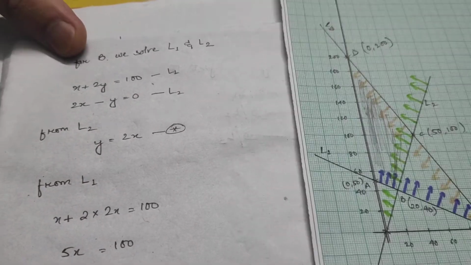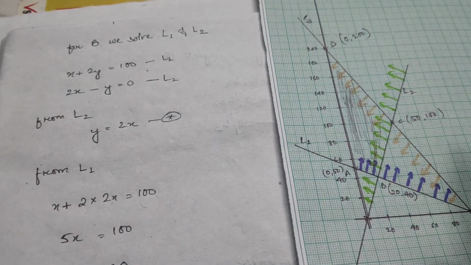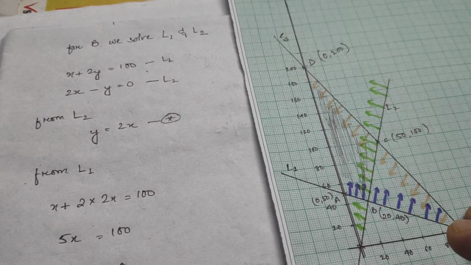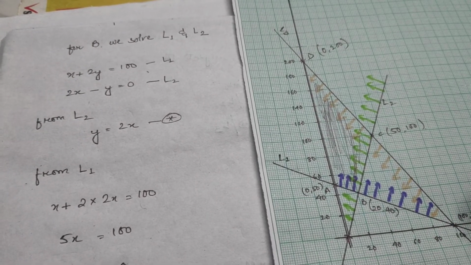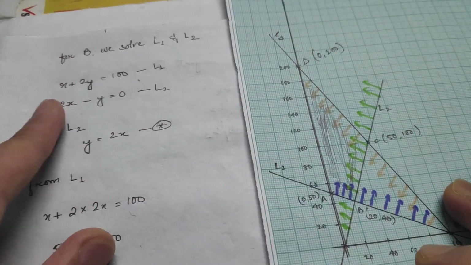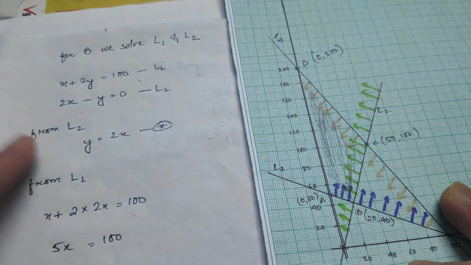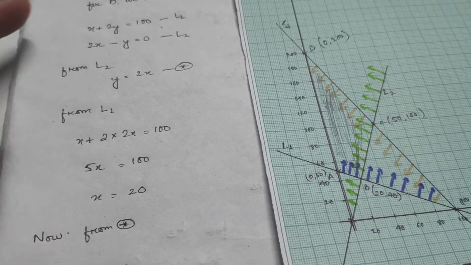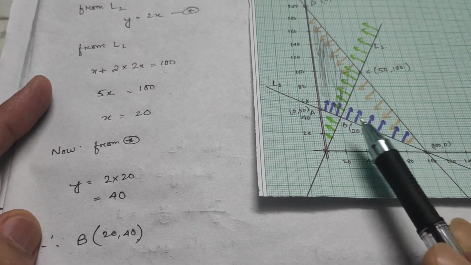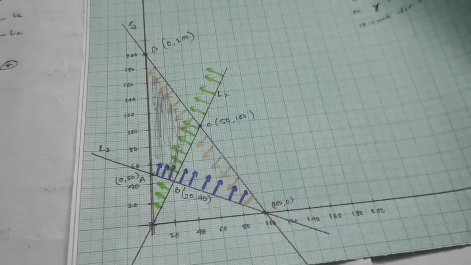Now for this point B, I'm showing you how to solve. You can use your class 10 substitution method, cross multiplication, no need for cross multiplication, the simultaneous equation method that you can use. So you can see for B we solve L1 and L2. I have solved it and got the point B, so I have written it here. Okay, no need to solve for C.